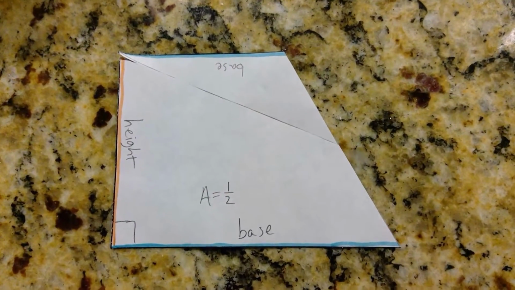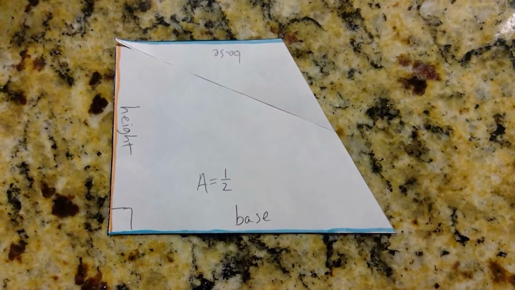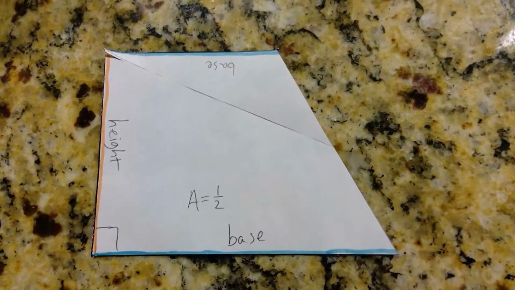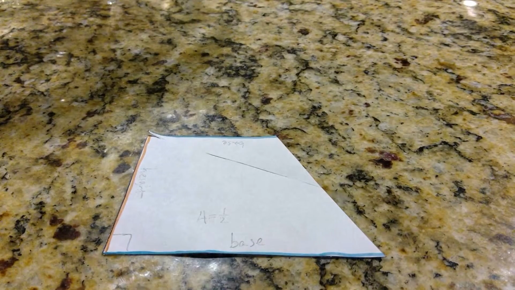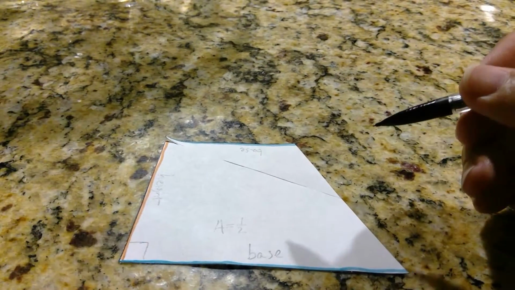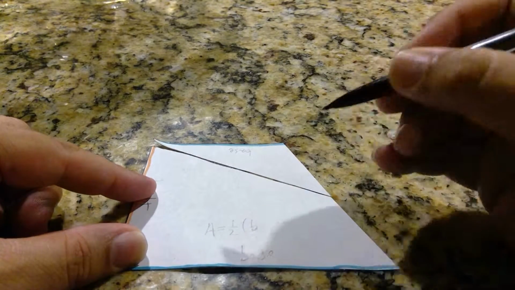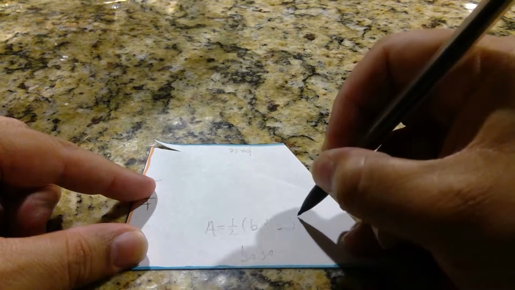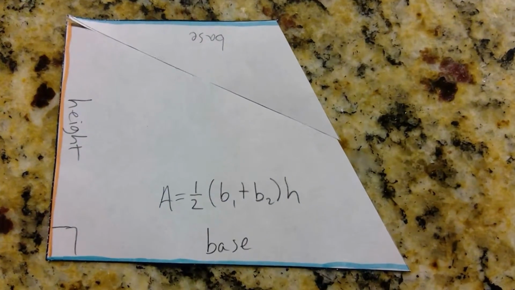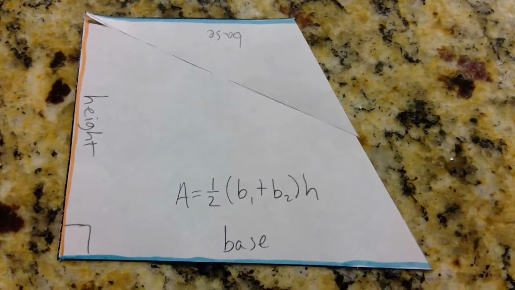Now it doesn't necessarily matter which one you call base 1 and base 2. If you want the top one to be base 1, that's fine. If you want the top one to be base 2, that's fine. It doesn't really make a difference, and why it doesn't make a difference, we'll see in a second. I know my area formula is going to be 1/2 base times height, but since my base is in two pieces, it's base piece 1 plus base piece 2, all of that times my height. And so there we go. So 1/2 base times height. I just have to remember I need both pieces of my base.